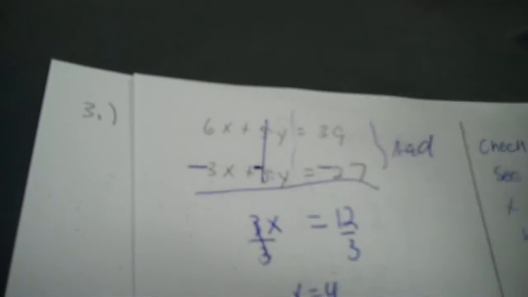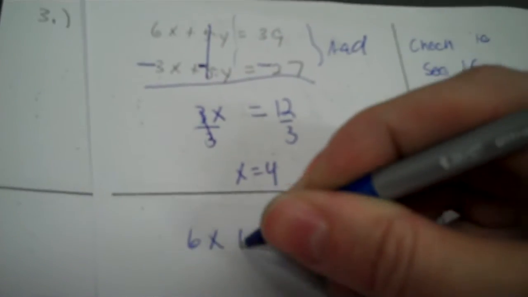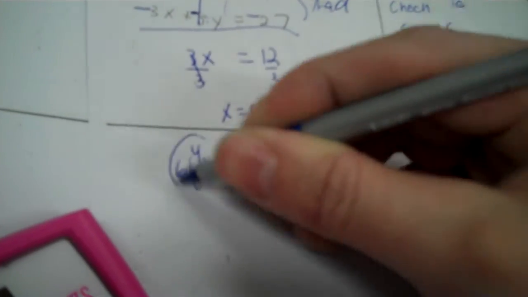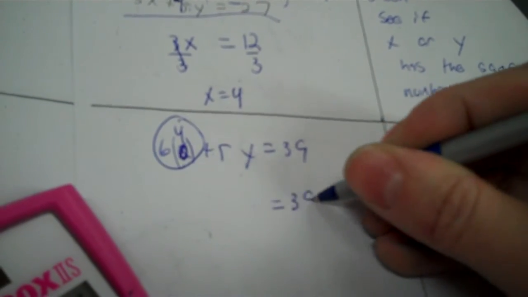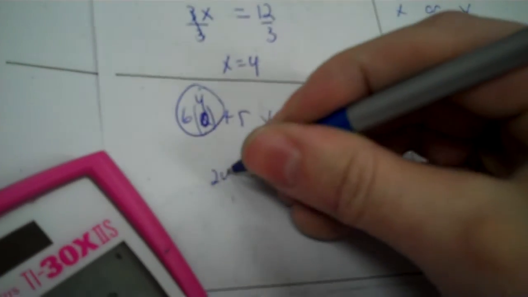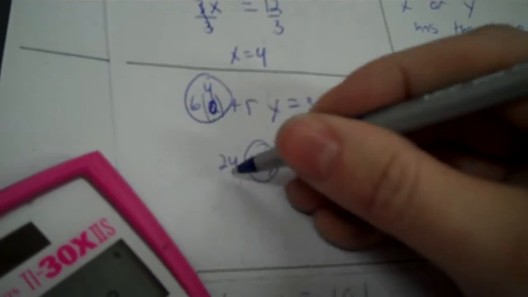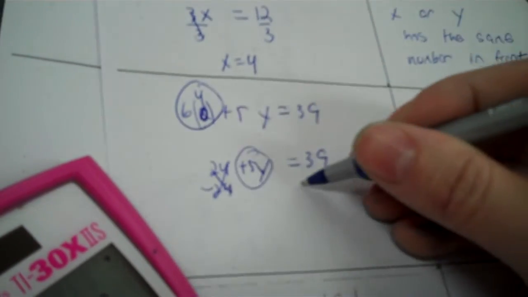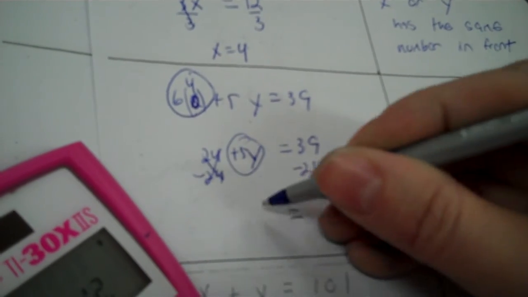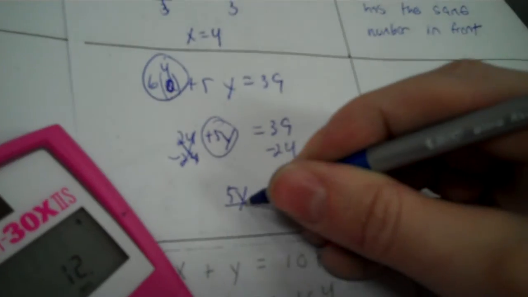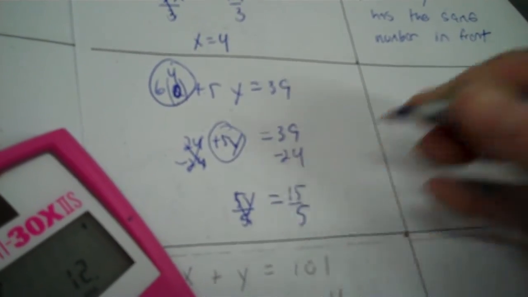Now let's reuse our first equation. The 6x plus the 5y equals 39. Now I have my answer for x, so we get rid of that. So I'd be taking 6 times 4, that's 24 plus 5y. So I minus my 24. Then 39 minus 24 is 15. So now I divide by 5. And 15 divided by 5 is 3.